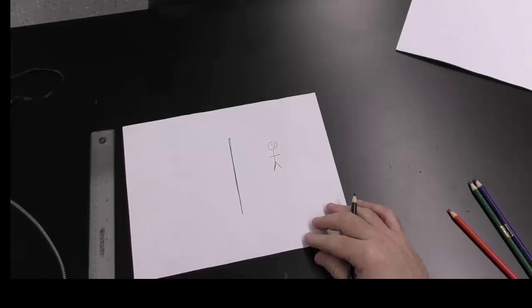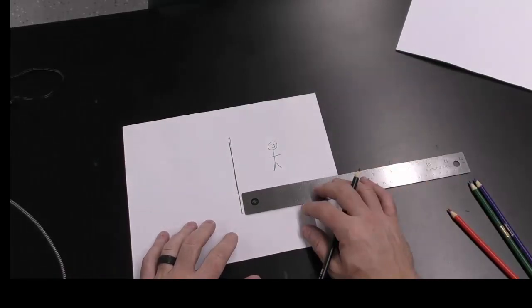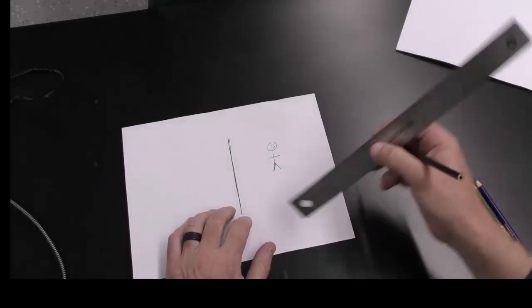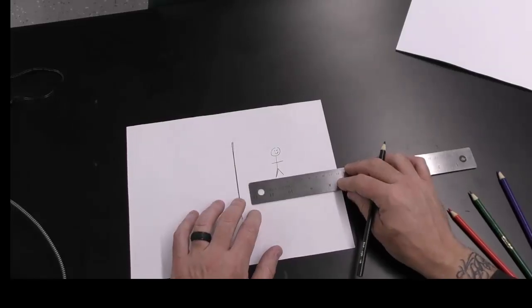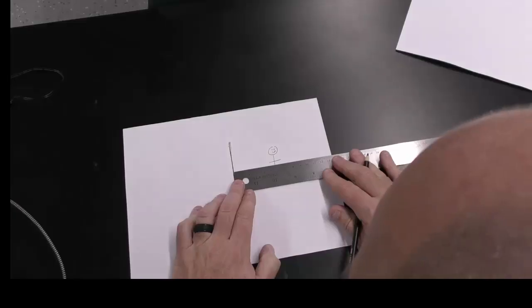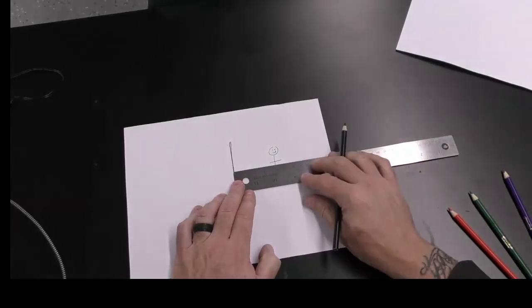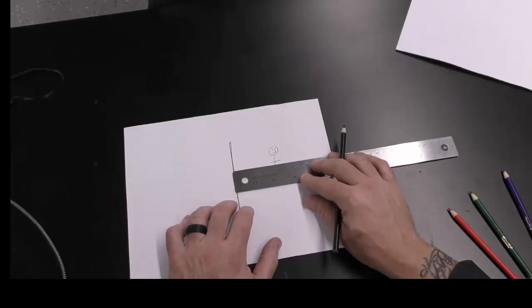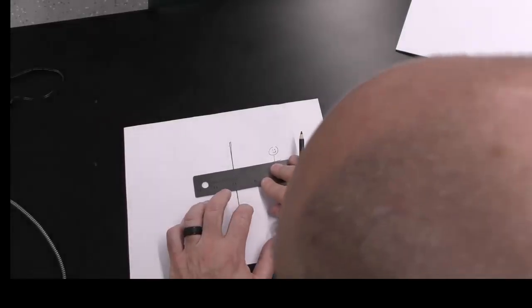All right, so now remember the trick that we're going to do with a plane mirror is we're going to use the knowledge we have that our object distance is equivalent to our image distance. So I'm going to bust out the ruler here, and I'm going to measure how far my object is from the front of the mirror. I see that this is about 5.5 centimeters, so that means my image needs to be 5.5 centimeters on the other side of the mirror.